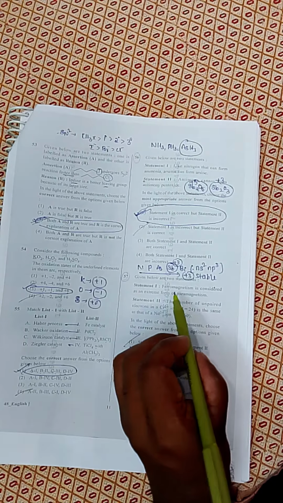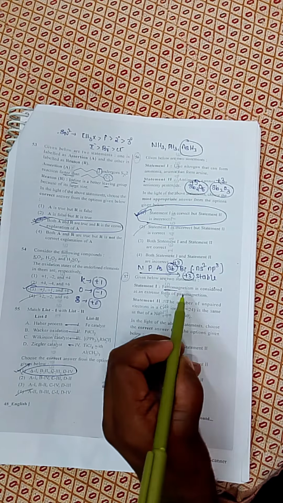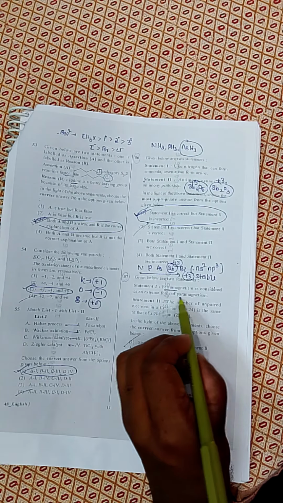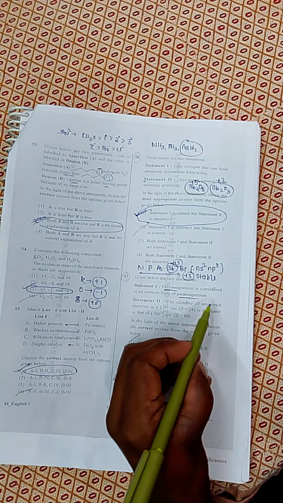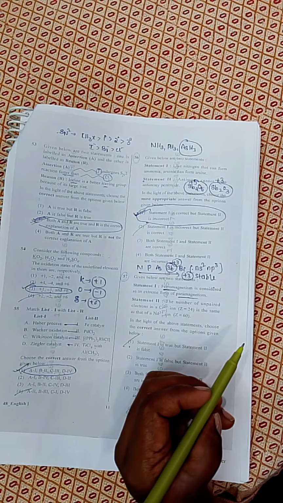57. Statements are also given. Ferromagnetism is considered an extreme form of paramagnetism. Paramagnetism means a partial attraction is present by a magnetic field.